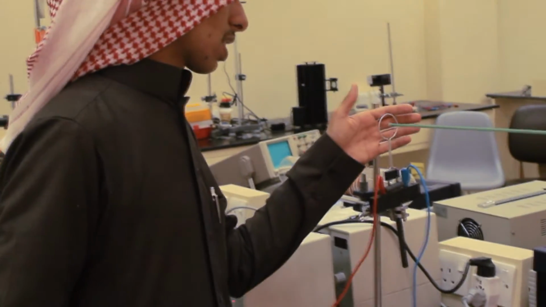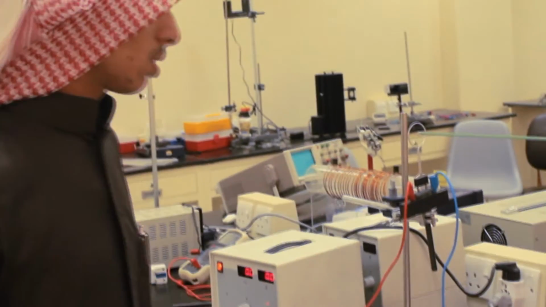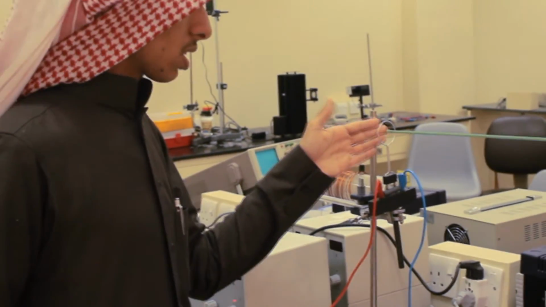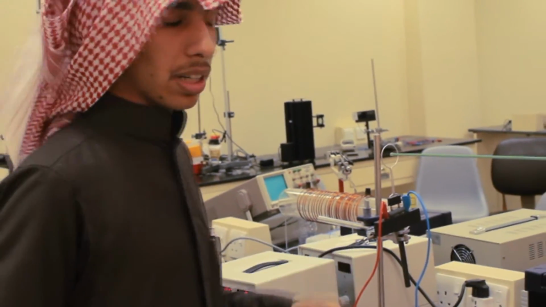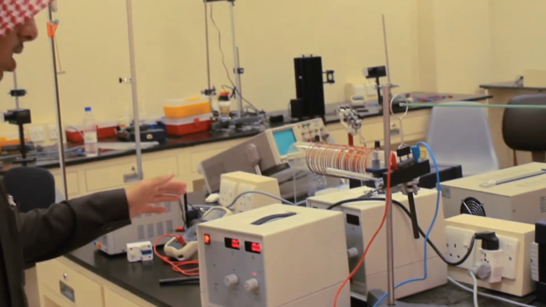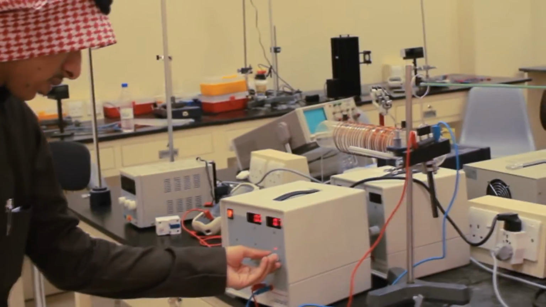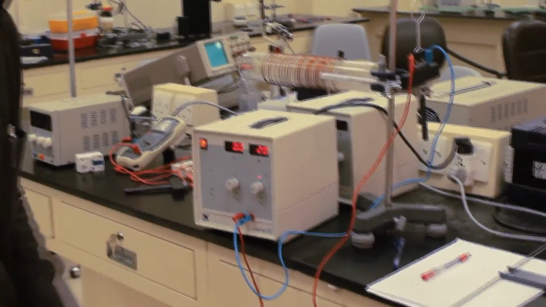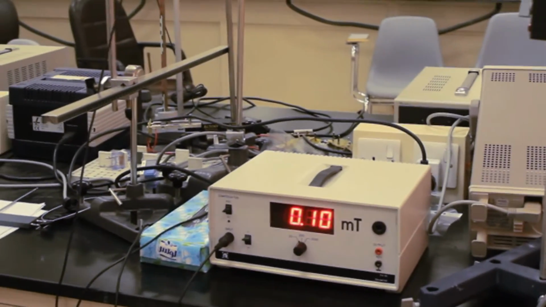The first thing we must do, we will put the Hall sensor at the center of the loop. We don't need to use a scale for determining the center of the loop, because the center of the loop has a greater magnetic field. And we will apply the current. We'll apply 2 ampere, and we will get 0.10.